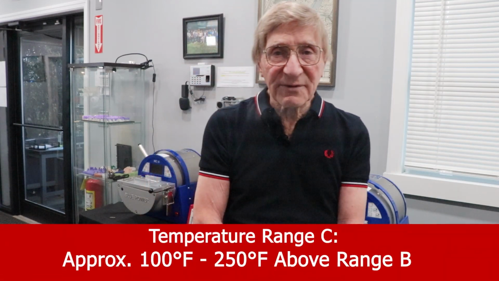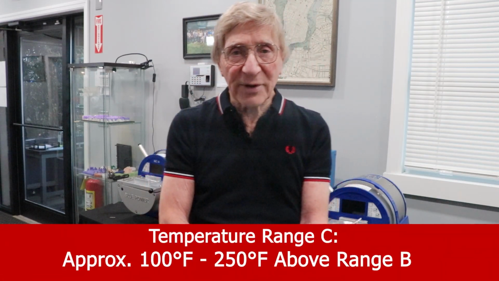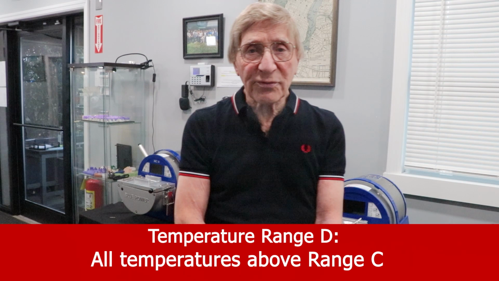The third temperature range is a very narrow range of 100 to 250 degrees above the second range. It is during this range that the metal will flow into the investment cavity at a temperature just hot enough for both streams of molten metal to meet in a completely fluid state. If the technique of progressive solidification, as previously described, is followed in this desired temperature range, the result should be a good casting. The fourth range is all temperatures above the third range.